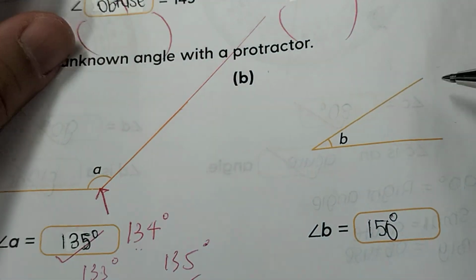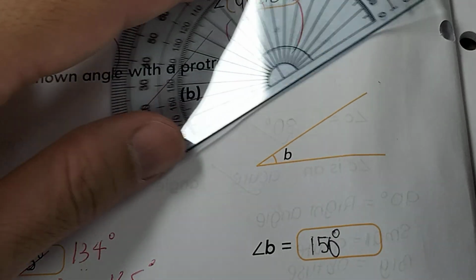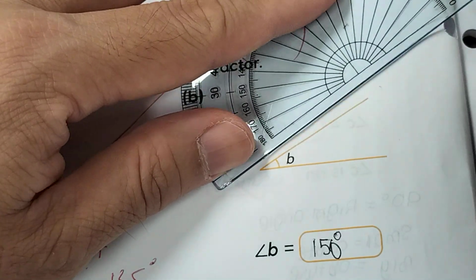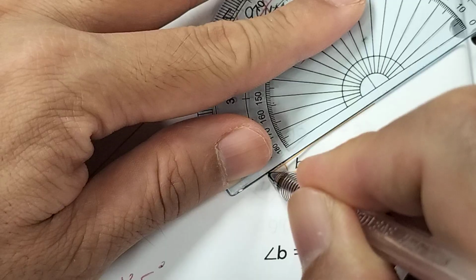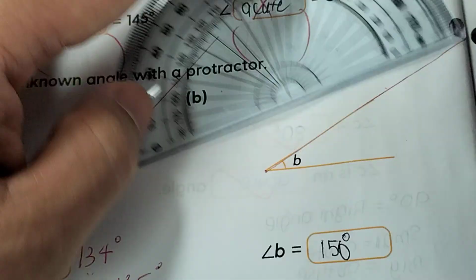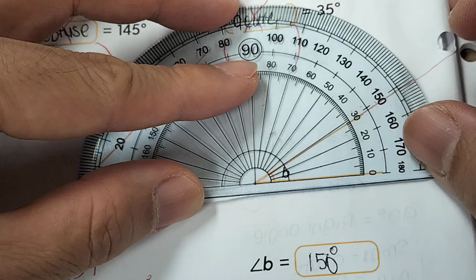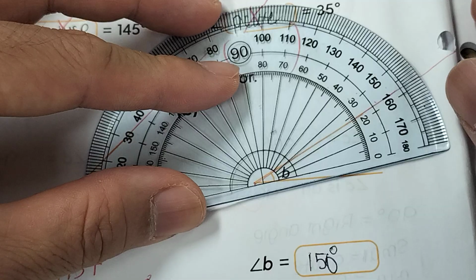Now, next one. When I don't see lines extending out, I know something is not done to the best. So I've got to make sure I extend the line out, so I'm able to see where the line cuts my protractor. So you do it this way. Place. Now, just tell me, is it placed correctly?